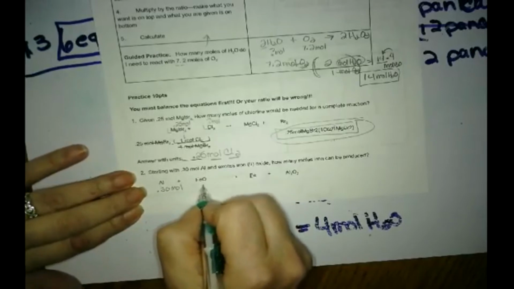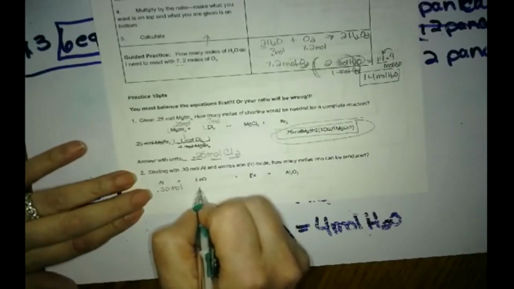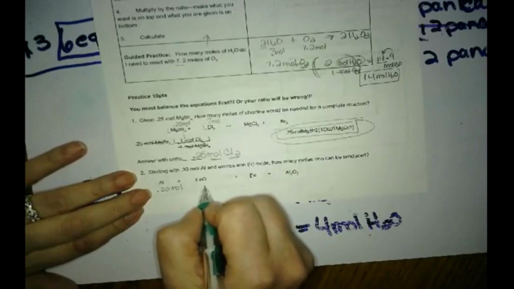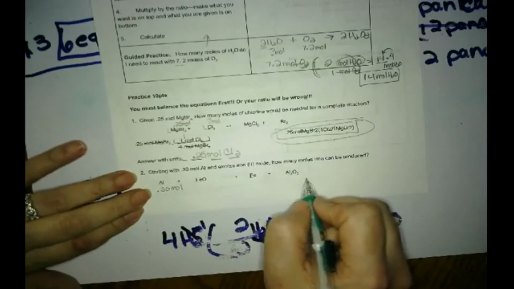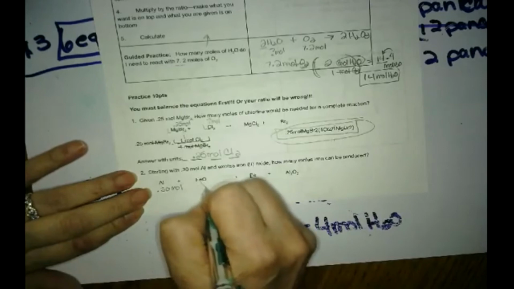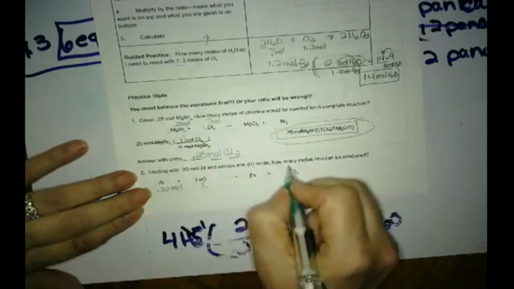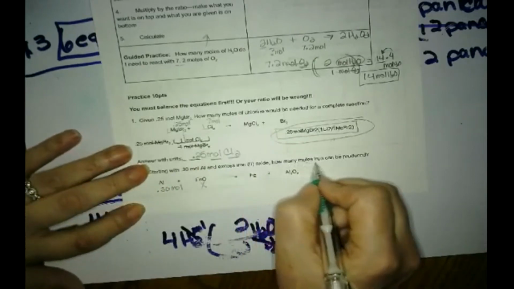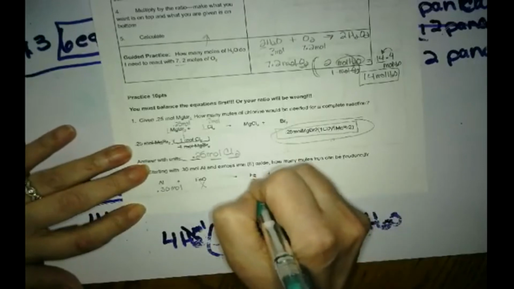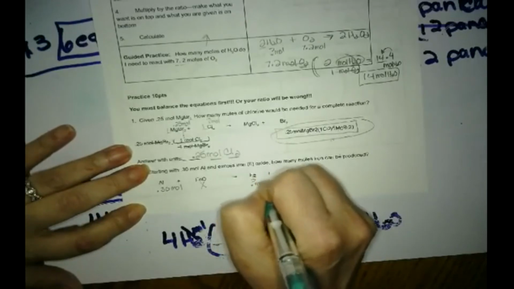We start with 0.30 moles of aluminum, okay? And excess iron. That means this is going to react completely. Remember, if I didn't have enough to react with it, I wouldn't make the exact same amount. So this just says excess. That means we don't care about that. How many moles of iron can be produced? Question mark, moles. I've ID'd it.